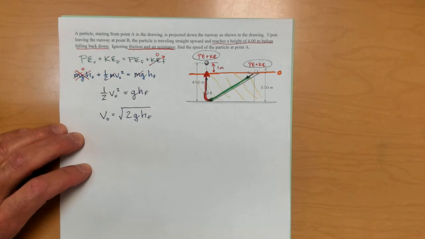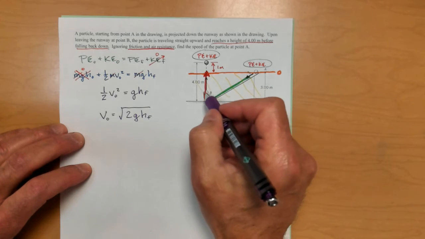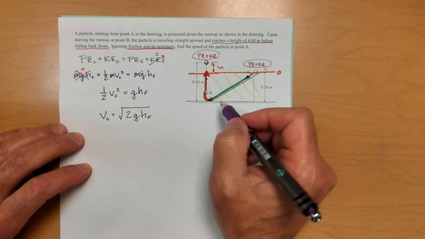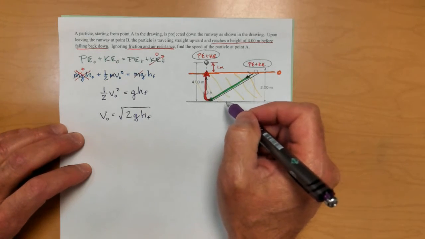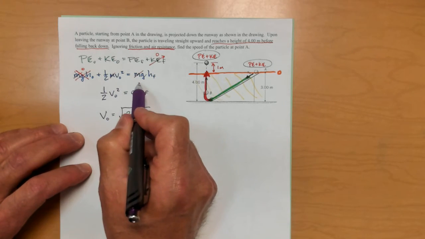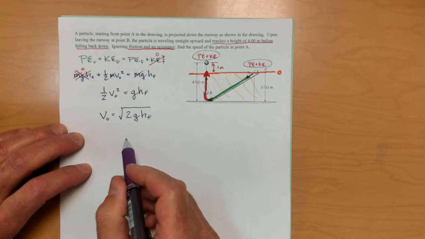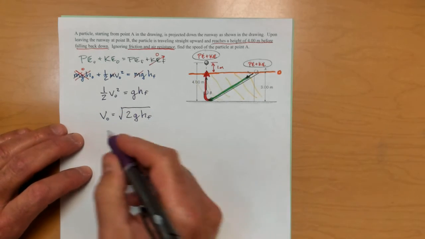Now what this really says is that this is the speed that you need to have in order to launch itself 1 meter above its beginning point. In this case, we have all kinetic energy at the beginning going into all potential energy at the end. That won't always be the case, but in this case it is. Okay, let's go ahead and plug and chug.